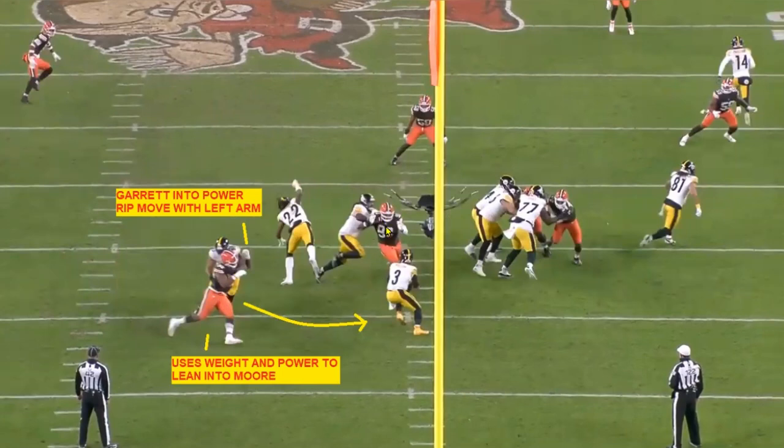Now, Shelby Harris is getting some good pressure here in the middle, but this all happens because Garrett's pushing this edge right here. So this weight and power. So he beat him with speed, and then he beats him with power because of this left arm rip and kind of pushes back into Wilson. And then it finishes off.